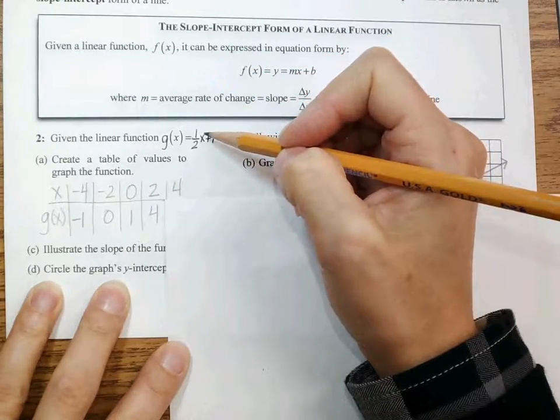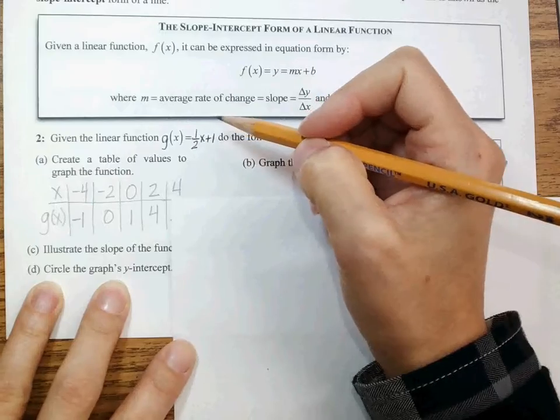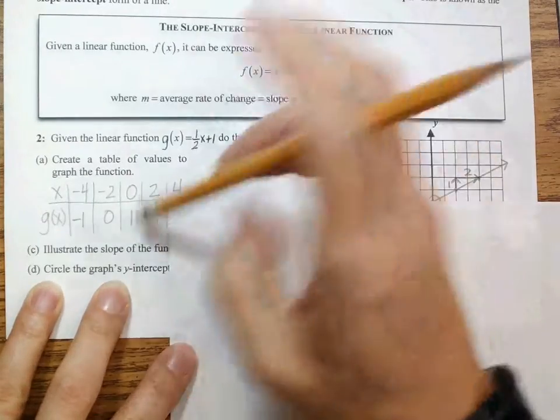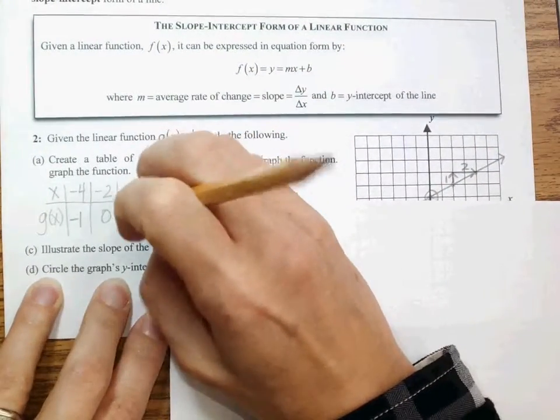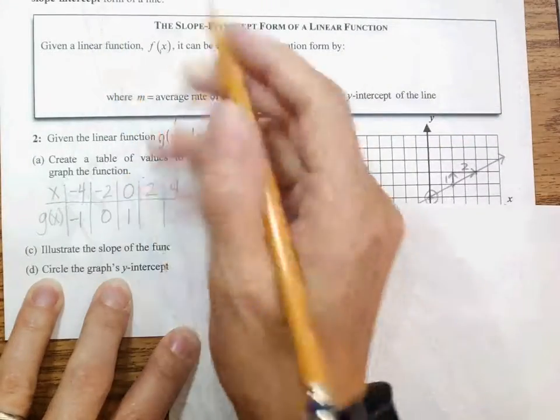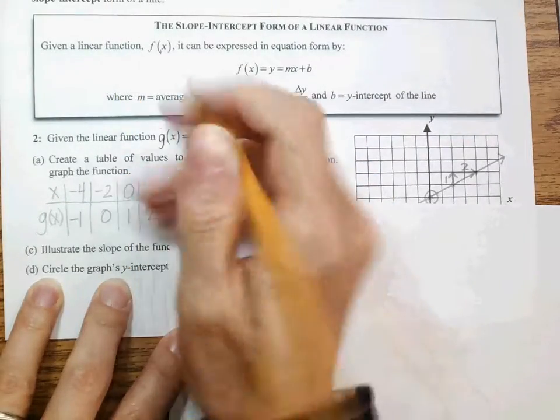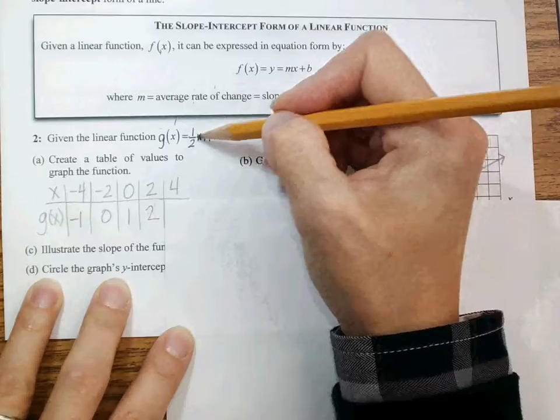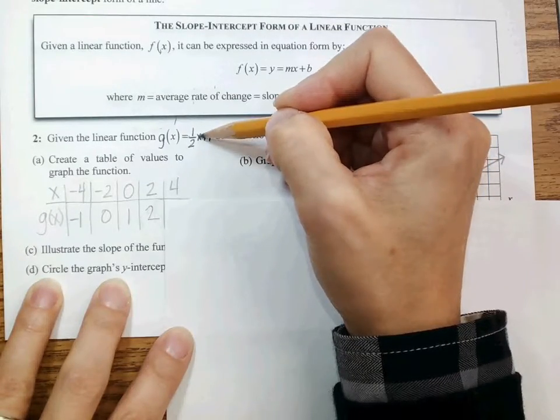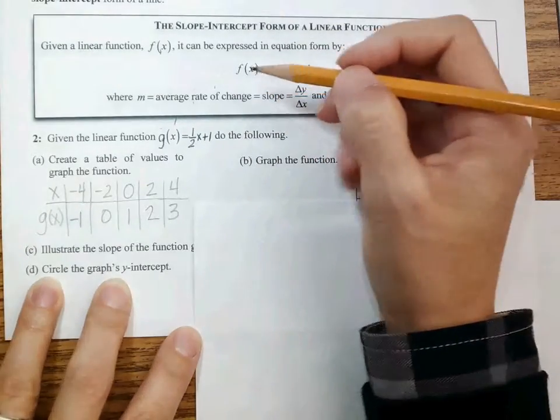Did I do my math wrong there? I have 4. That's not right. That has to be 2. My bad. And then we put 4 in, so 1/2 times 4 is 2. 2 plus 1 is 3.